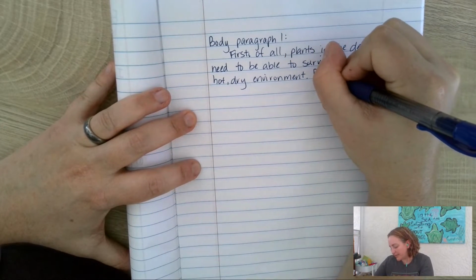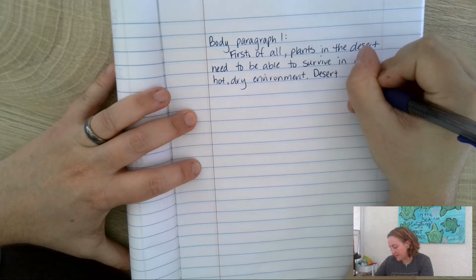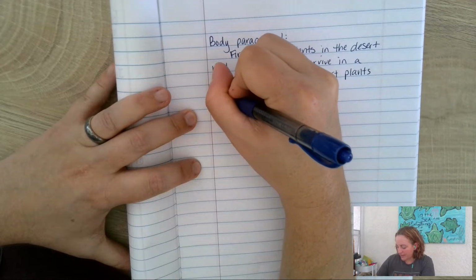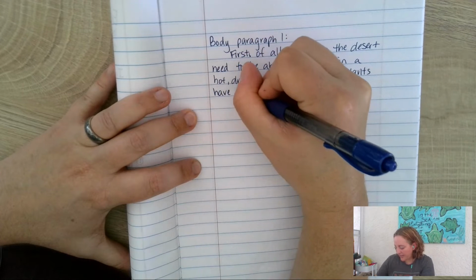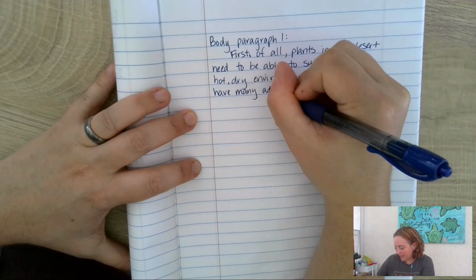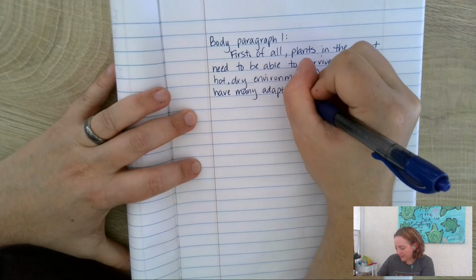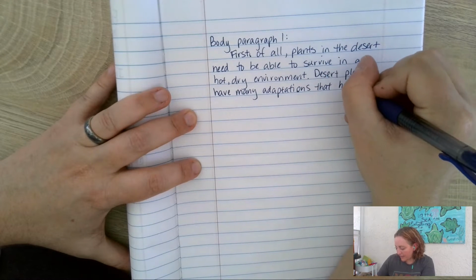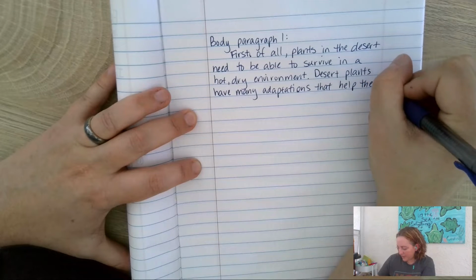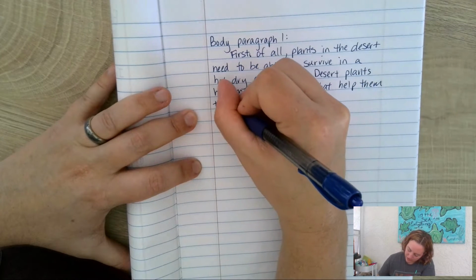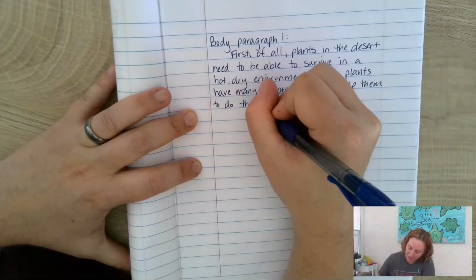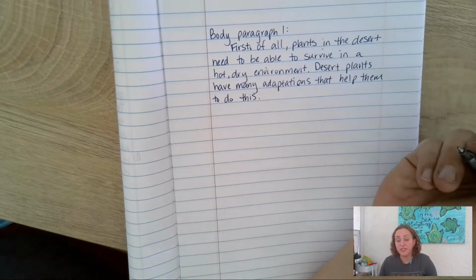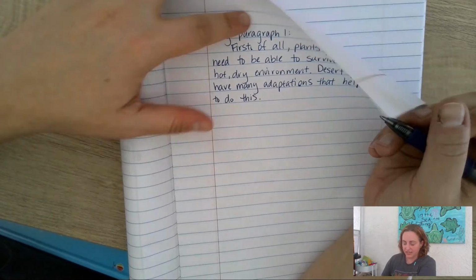Desert plants have many adaptations that help them to do this. And I'm going to remember back to what I read about. I read that many of the flowers bloom only when it rains, right?